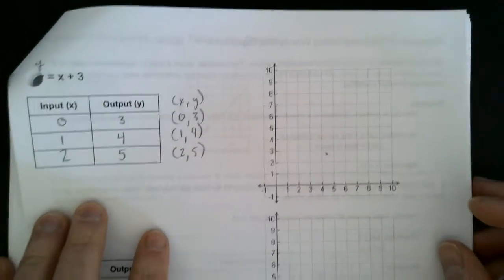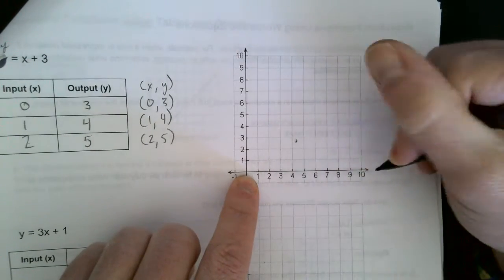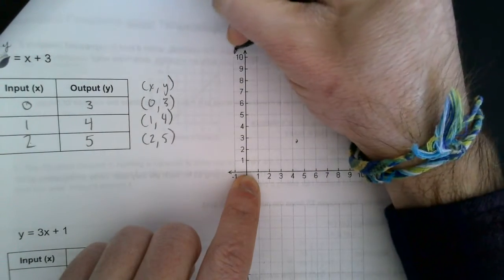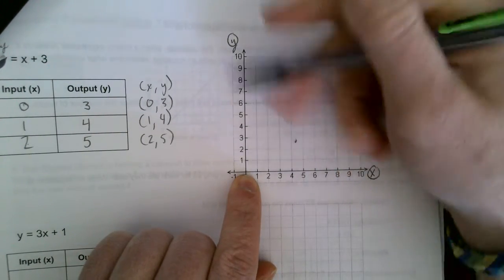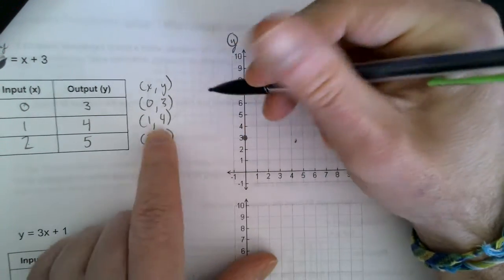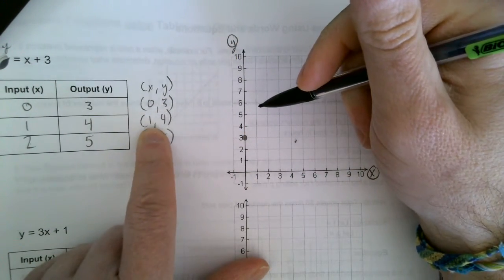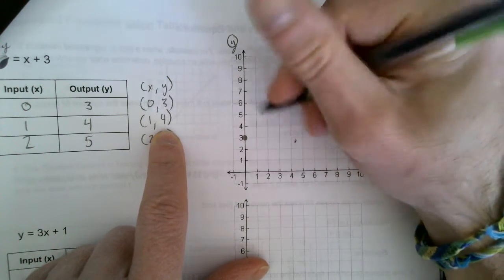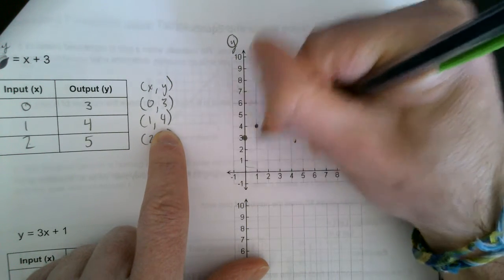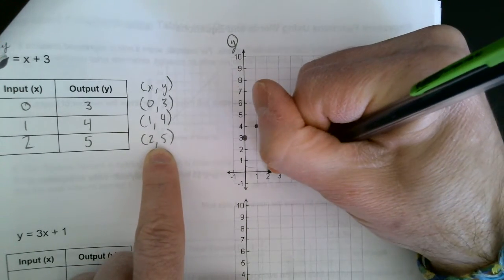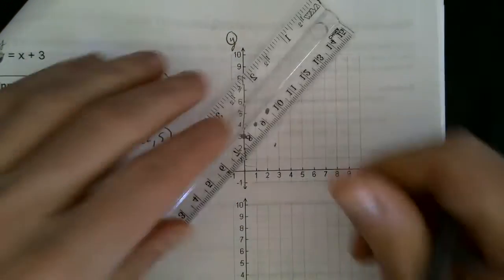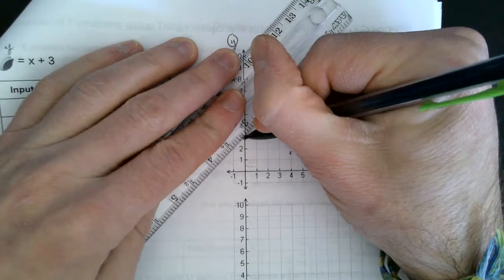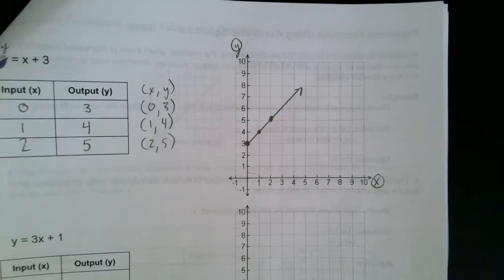Let's graph it. All right. 0, 3. The x-axis is the side to side, horizontal. Vertical, up and down, is y. So we'll go over 0 and then up 3. That's our first one. Over 0, up 3. Over 1, up 4. So over to 1, 1x, up 4y. Over 2, up 5. And again, I'm pretty confident in this because it makes a straight line. So that's linear. Put the arrowhead at the end. That's going to keep on going forever.